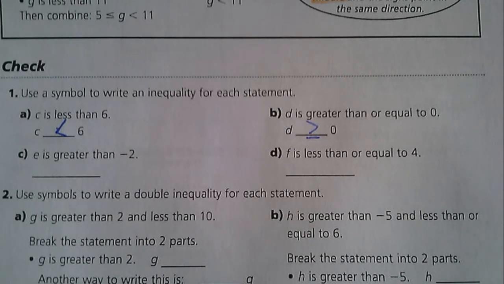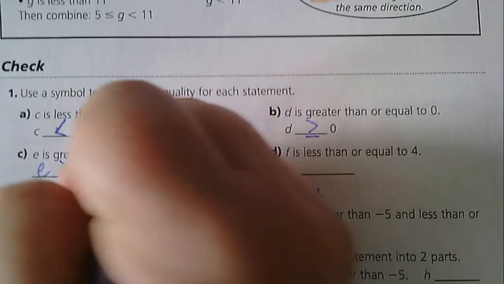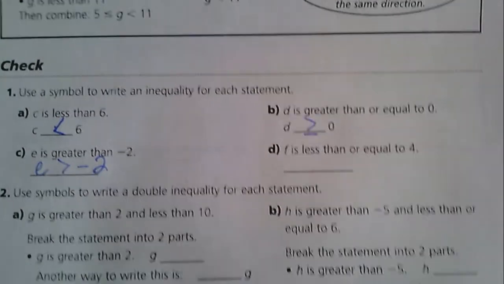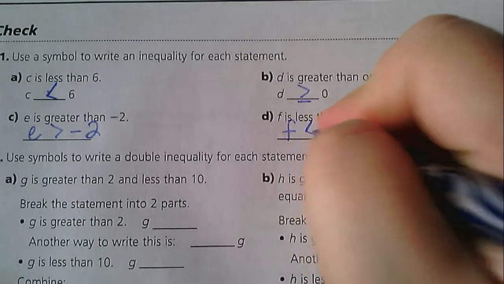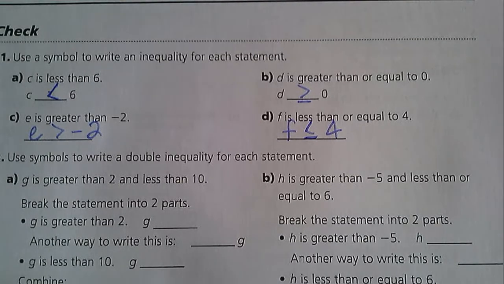For C, E is greater than -2. So again, E is greater than -2. And then the last statement here, F is less than or equal to 4. So F is less than or equal to 4. Okay, that's how you would do those ones.